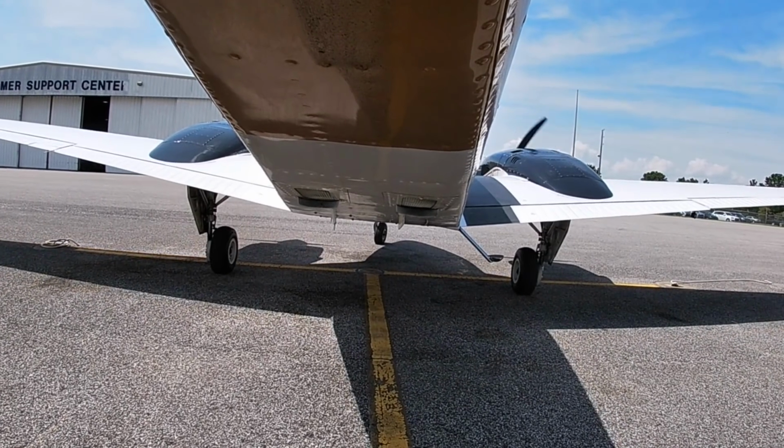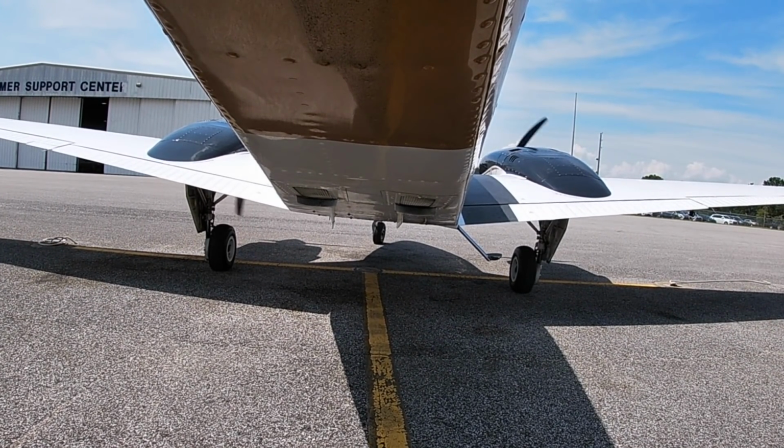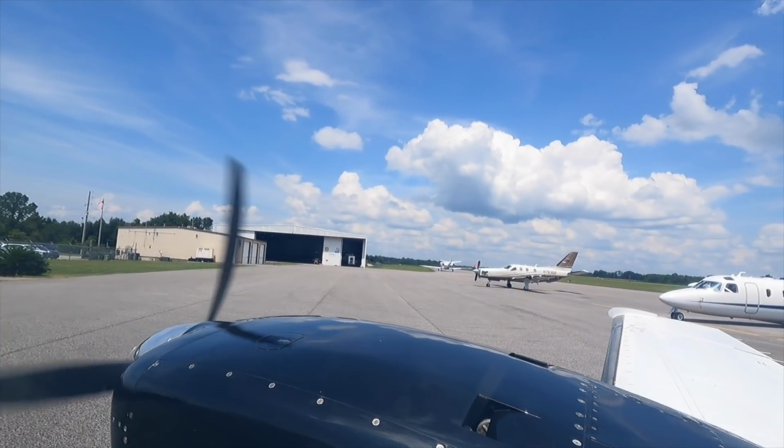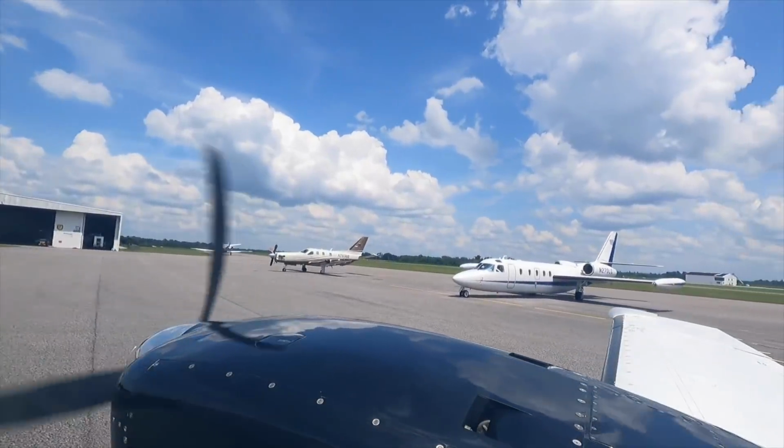We'll test our brakes. Brake test. Taxi light. And we know that runway 1 is over there. They've got that Sierra down there. We'll just swing around this and go.